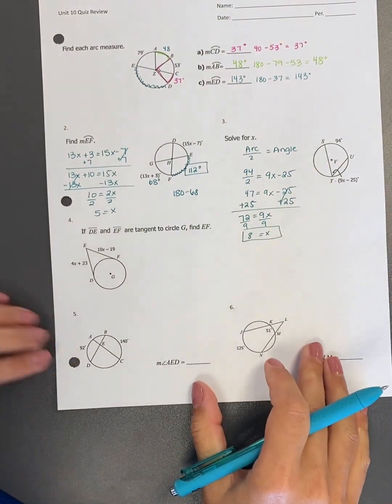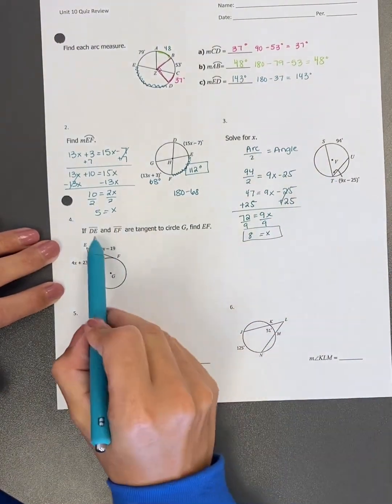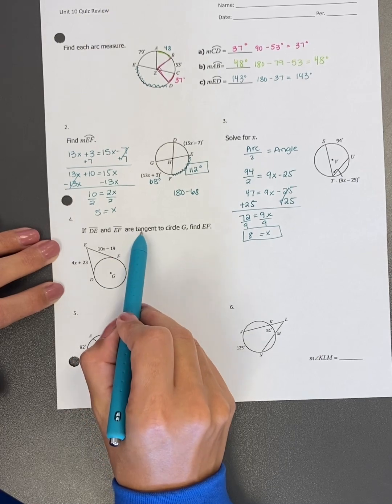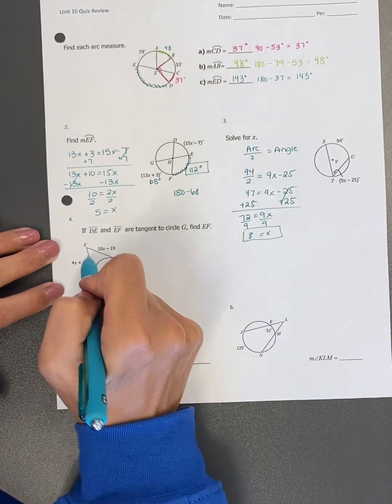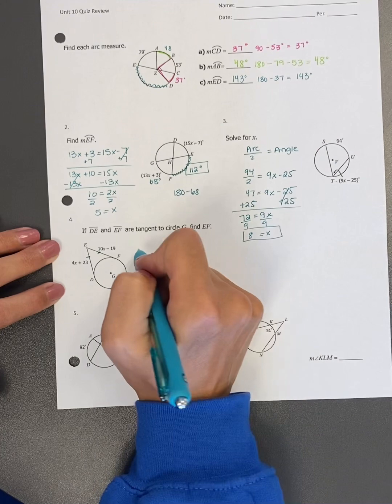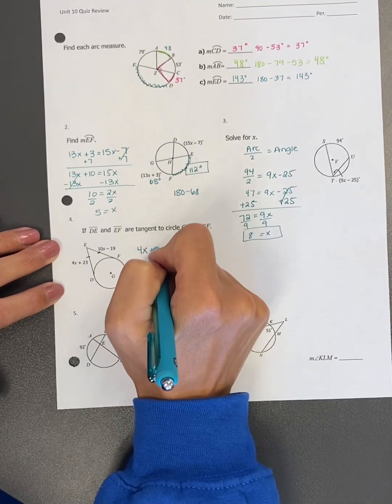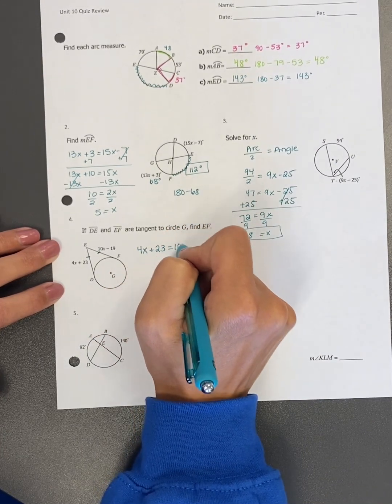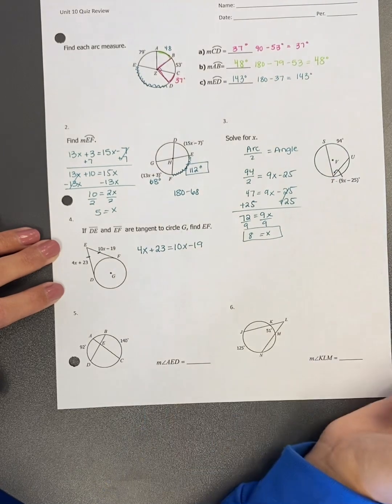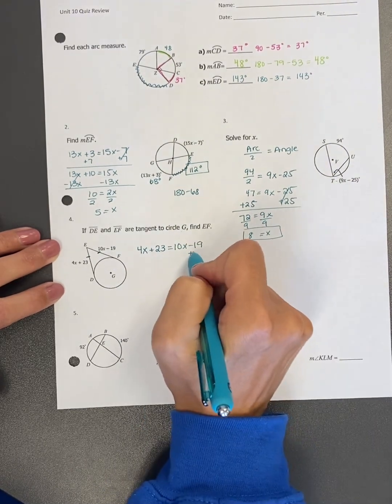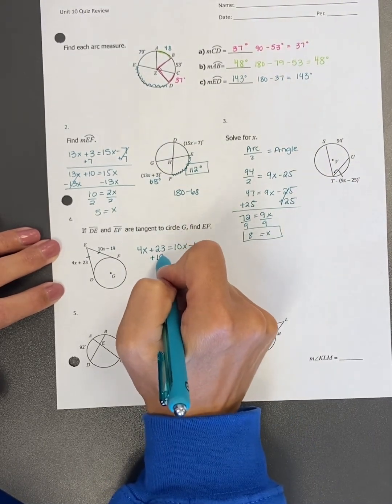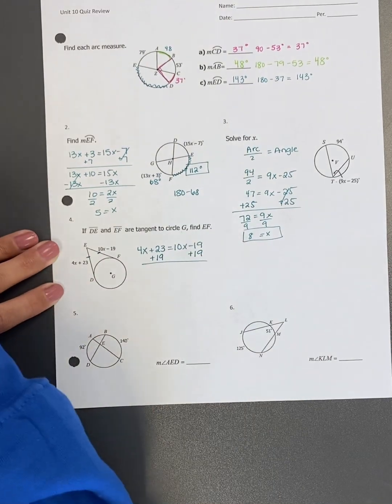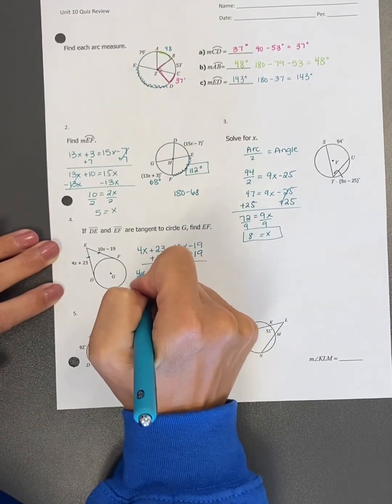The next problem says it's a tangent, so DE and EF are tangent to the circle. What we know about tangent lines, whenever it's a party hat, is that they are equal pieces. So I'm going to set these equal to each other. And then I can either minus 23 or add 19. I'm going to add 19, so it's positive, is 42.